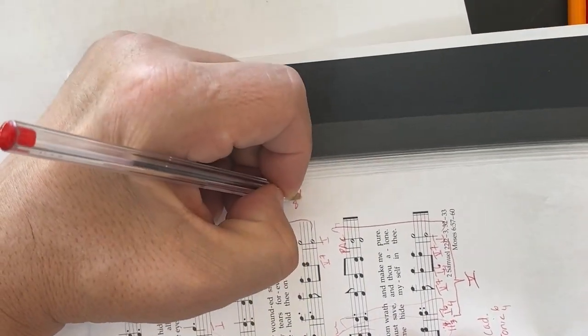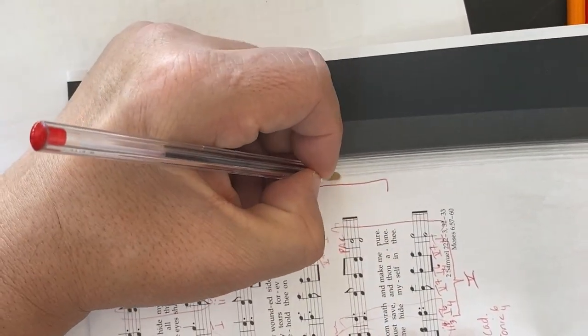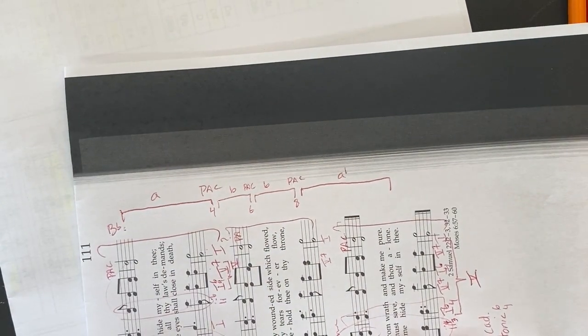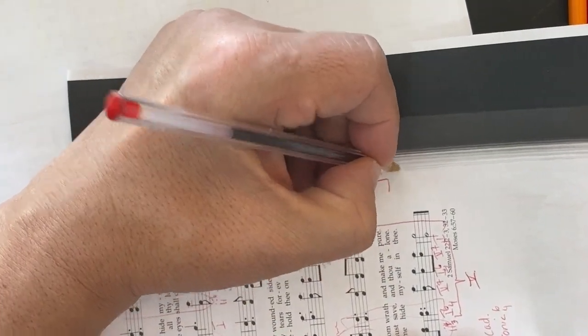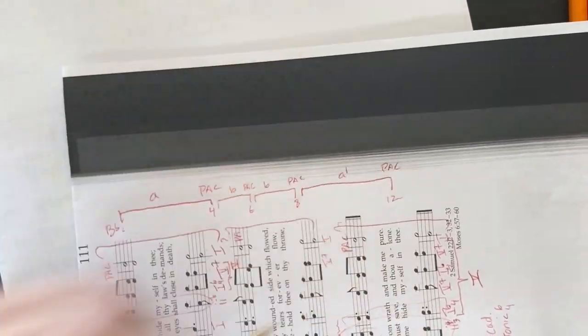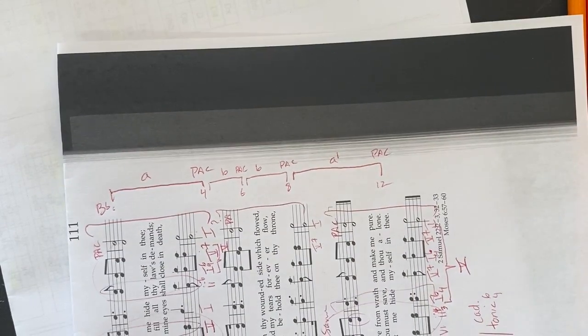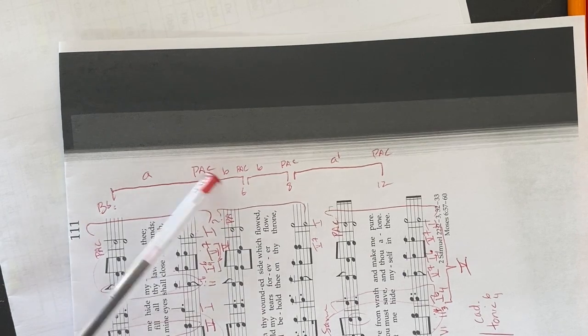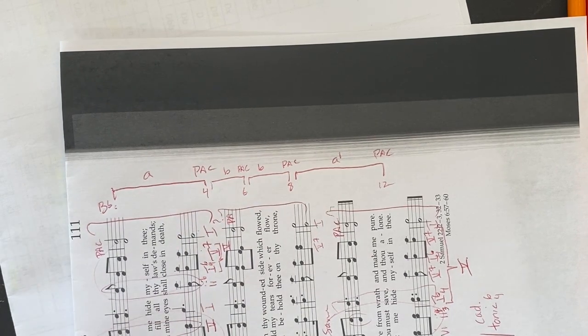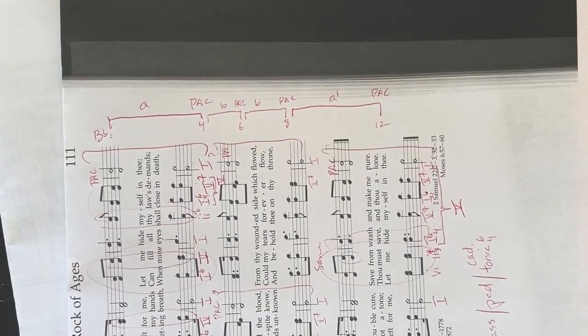And then we have another one, which is almost the same. The ending's just a little different, so we'll call it A prime, which will be what, 12 probably right there. We counted right. Again, it's not a period structure of any kind because it's all perfect authentic cadences, so you never have a dependent clause and then an independent clause type question and answer.